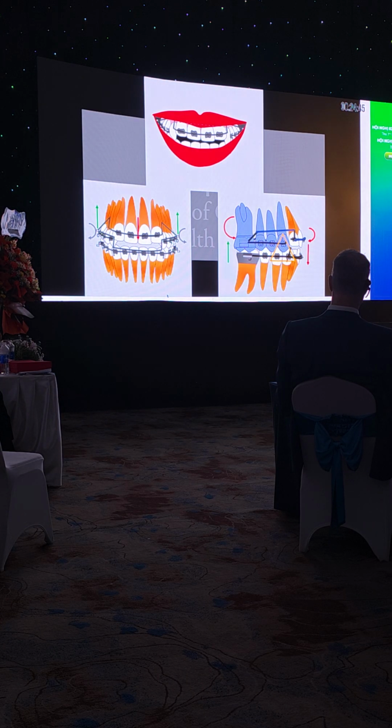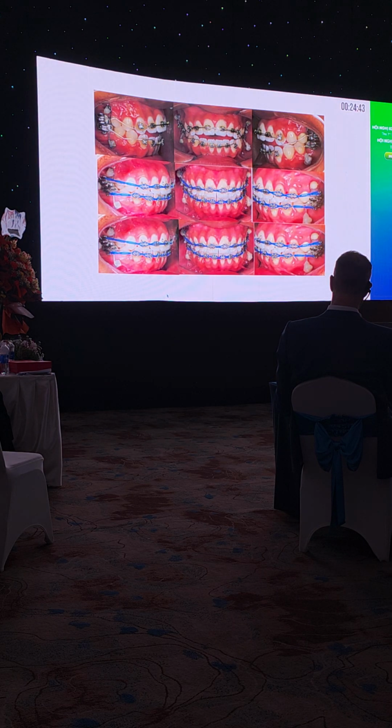Okay, take a look at it. Now what we have done is we have indirect anchorage from the TAD, the extrusion arch is going into the molar tube, with no effect on the molar. We are going to bring the anterior teeth down. So take a look at all that curvature. The occlusal plane is now flattening. So we go here, we go here.